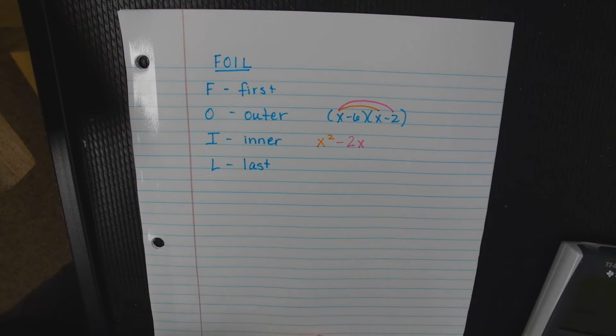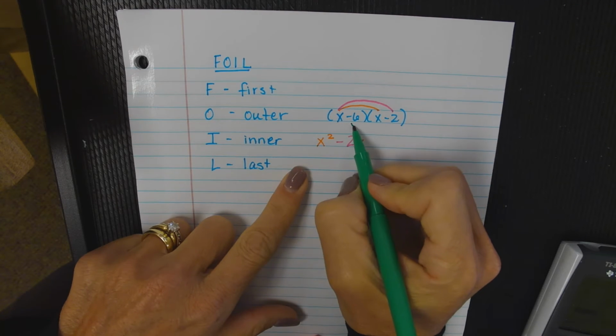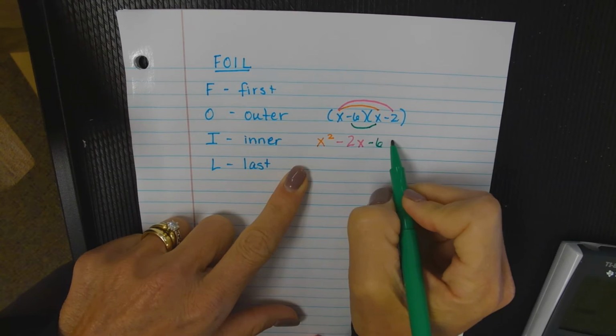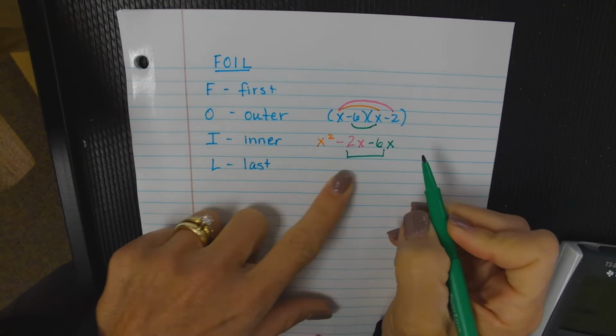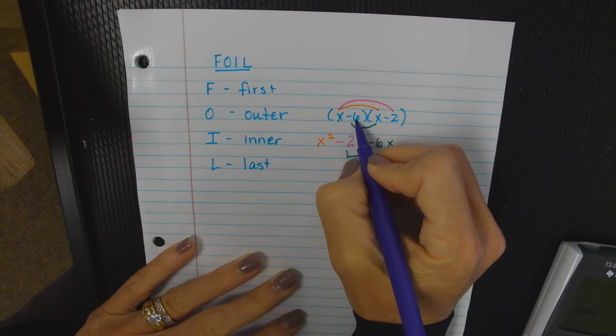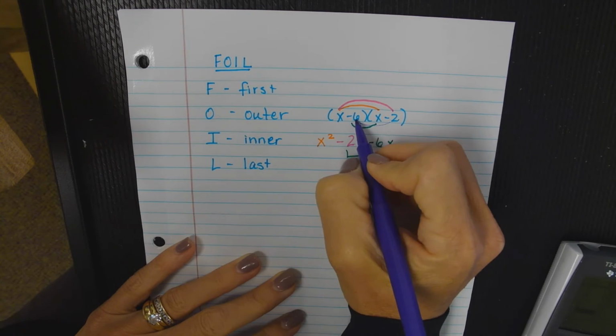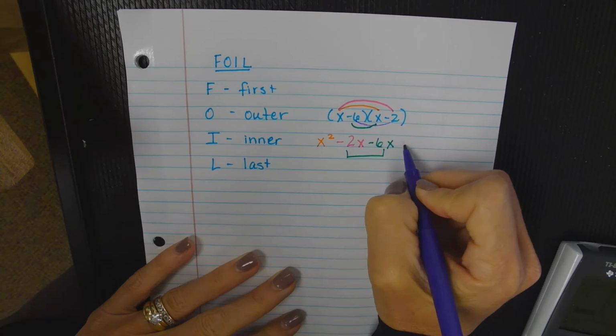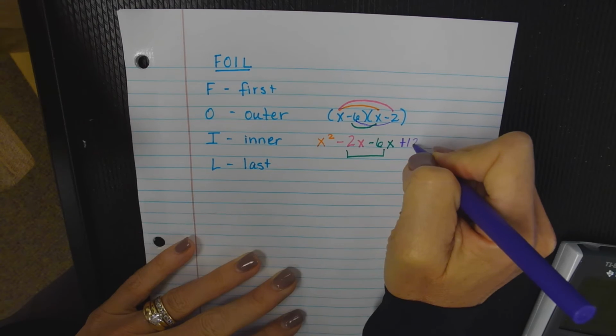Inner is negative 6 and x, which is negative 6x. These two will combine. And then last are the last terms in each, which are negative 6 and negative 2. When you multiply negative 6 and negative 2, you get positive 12.